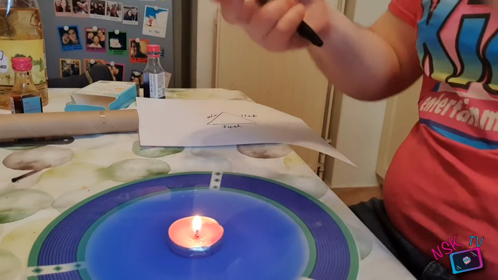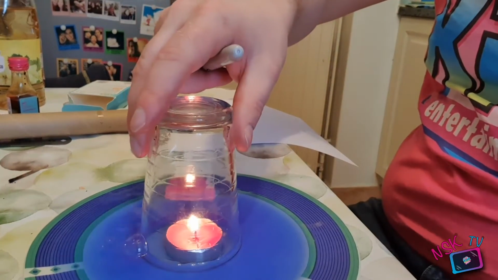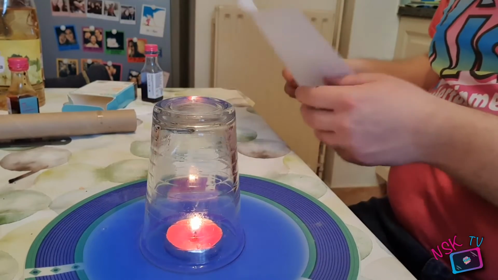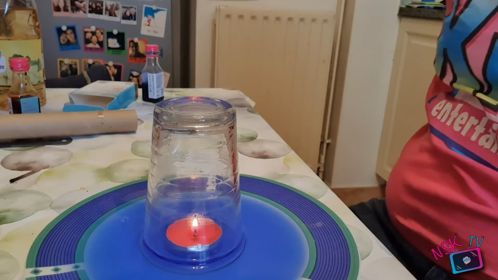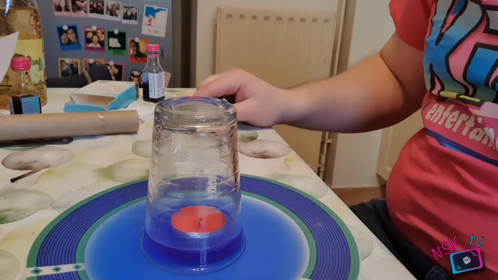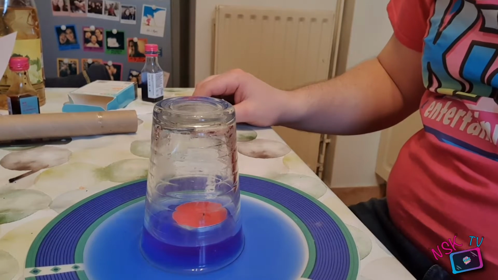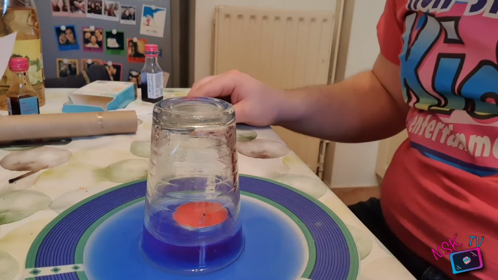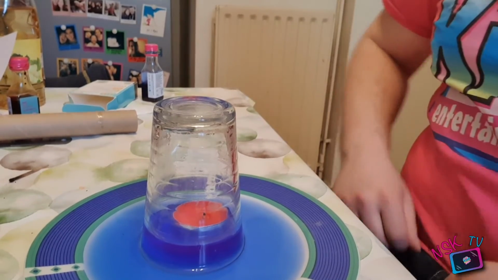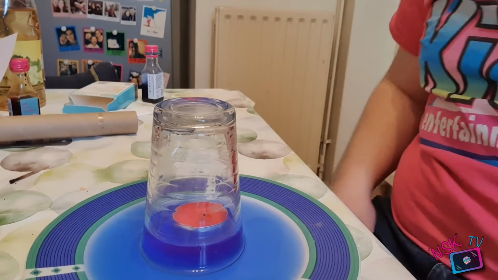But if we put this cup on top of it, it will burn up all of the air that is in that glass. It will make a vacuum, and as you can see, it sucks the water into the glass. Now, I think that's really, really cool. That is something that is, I think it's amazing.